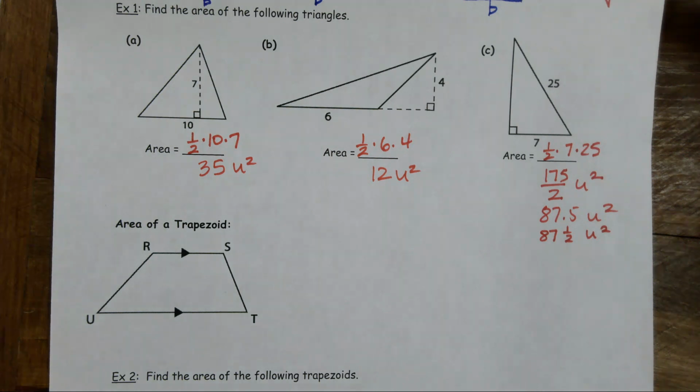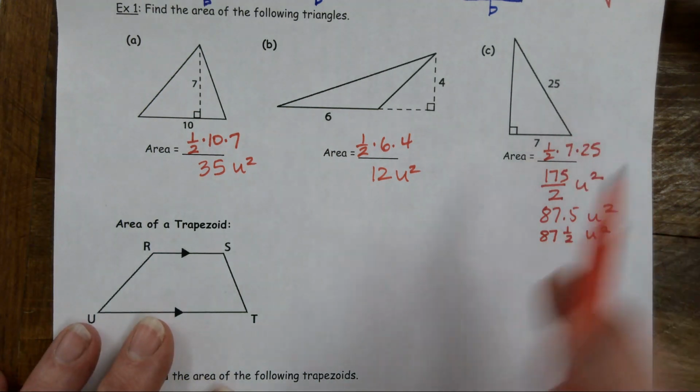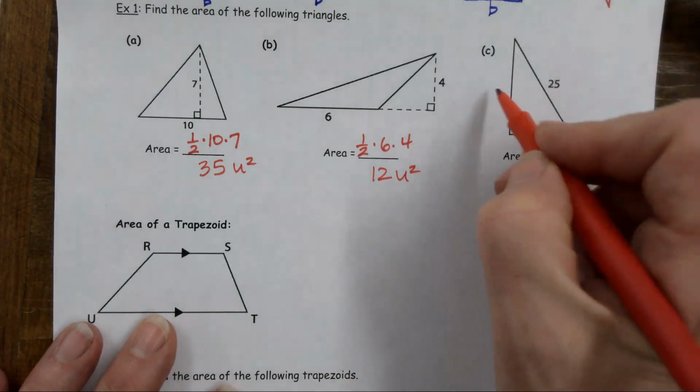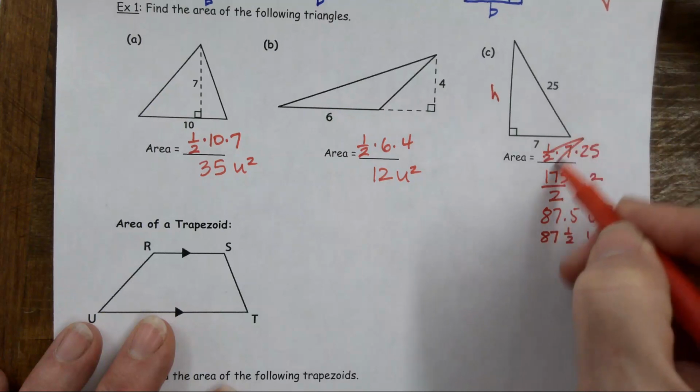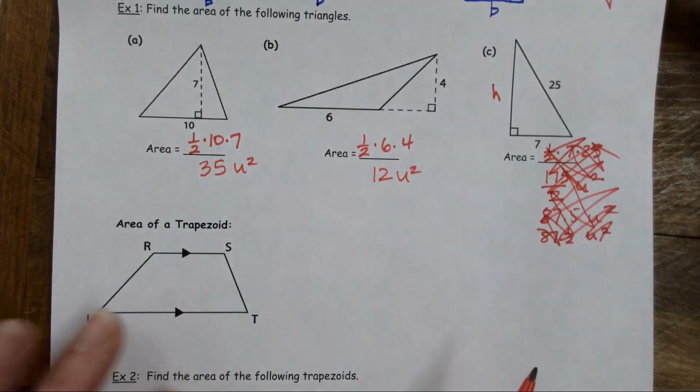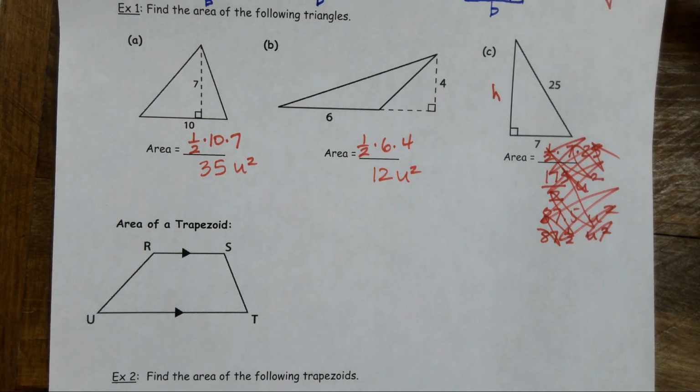Yes. I did make a mistake. I need to find the height. I was even talking about that. Sometimes you're going to have to find the missing pieces. I didn't find my missing piece. I need the two sides to surround the right angle. Is that a triple?